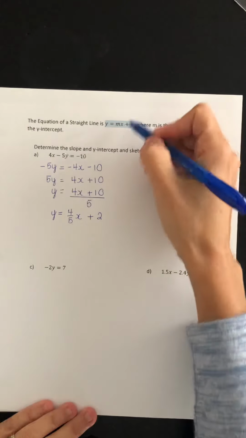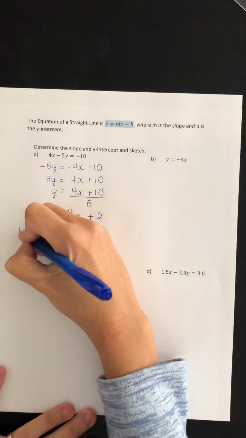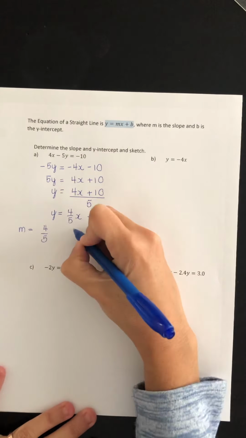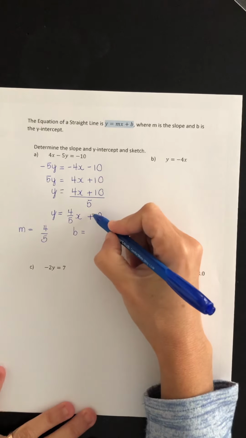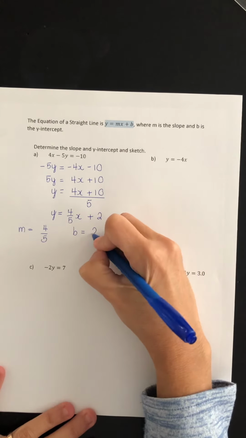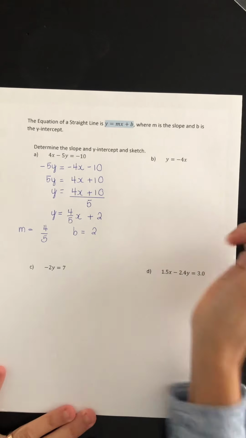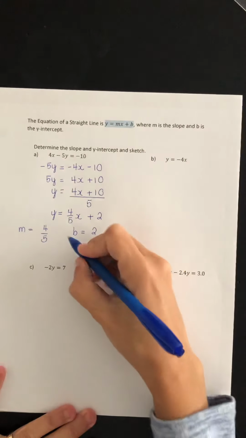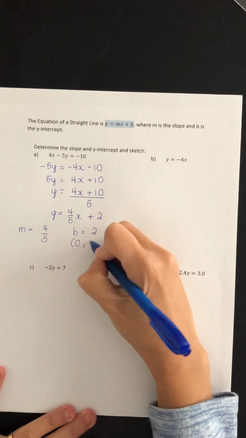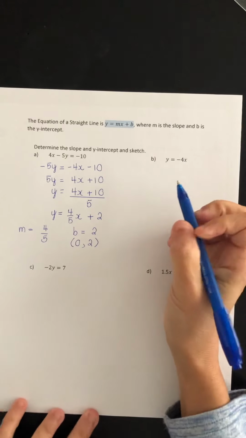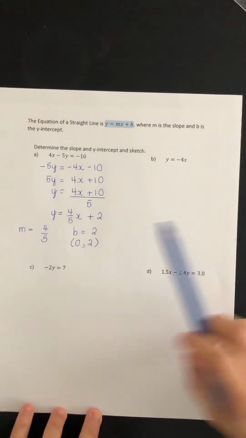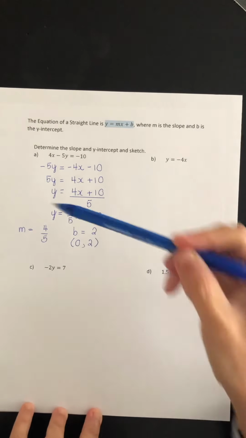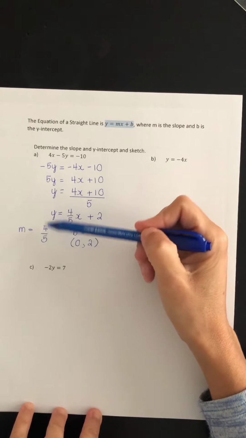And now we can directly compare these equations and state that the m value is 4/5 and the b value right here is +2. Once that's done, we're going to be sketching this. So remember that the y-intercept will always be of this form, (0, b). So this will be the starting point on our graph, and then we'll apply the slope to it.